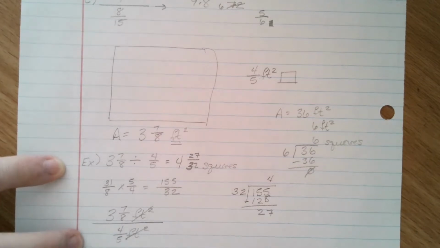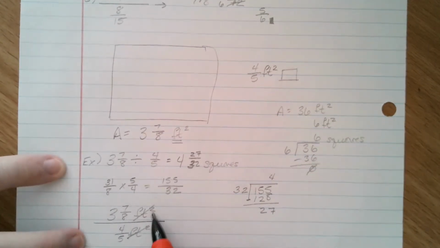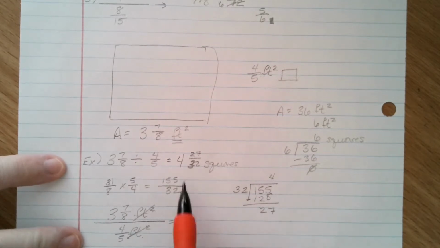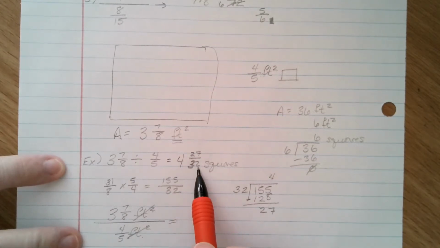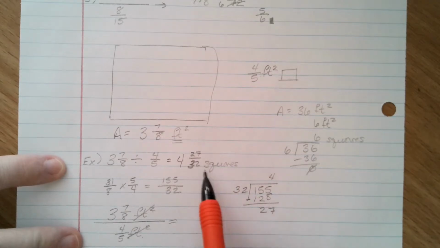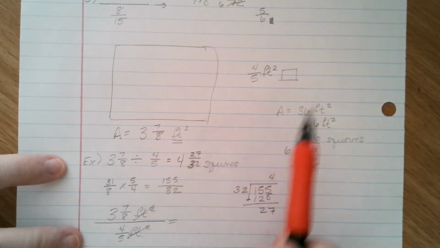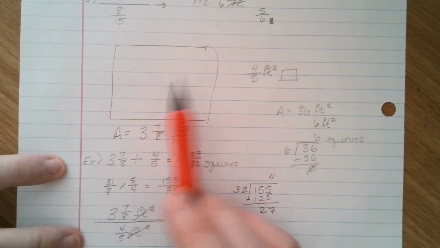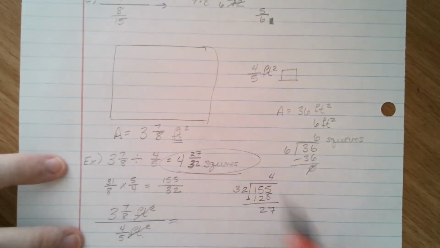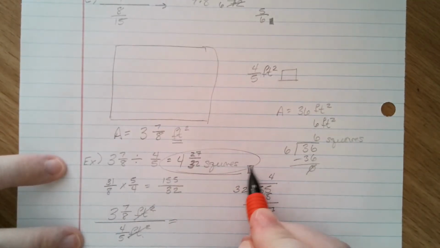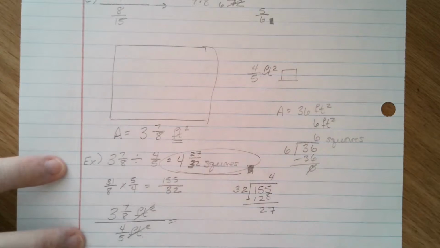The feet are the same because they are both squared feet, so they cancel out, leaving this to be that 4 and 27/32. And what it describes is how many squares can fit into the big square. So that's as many squares as you can fit.